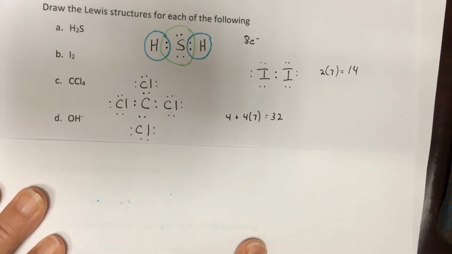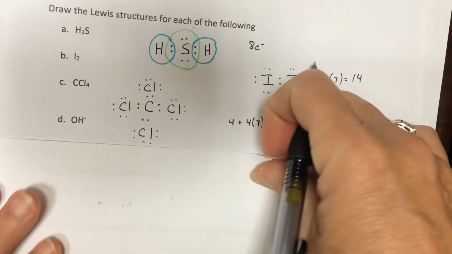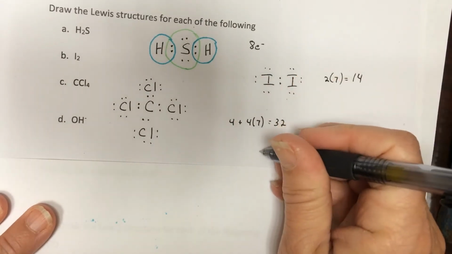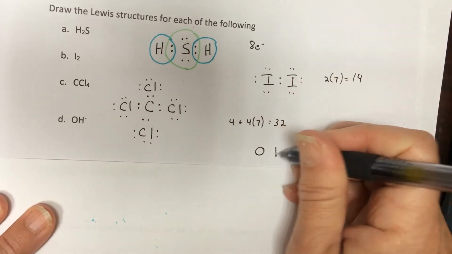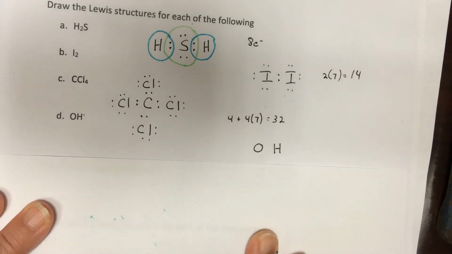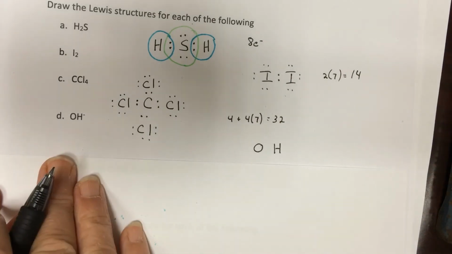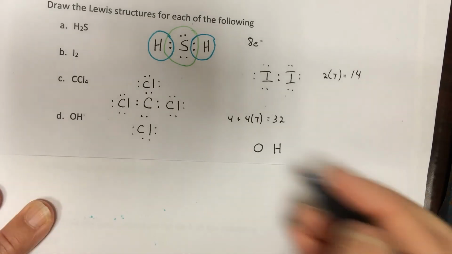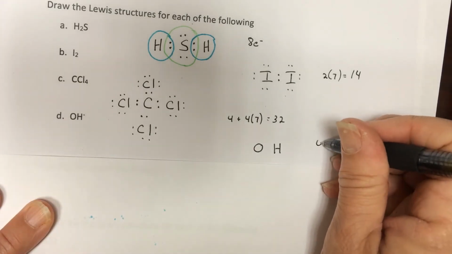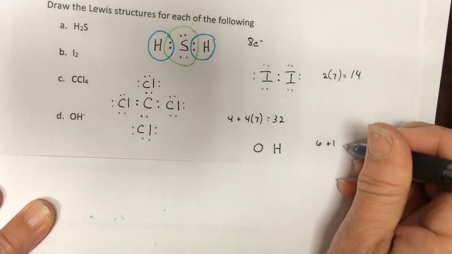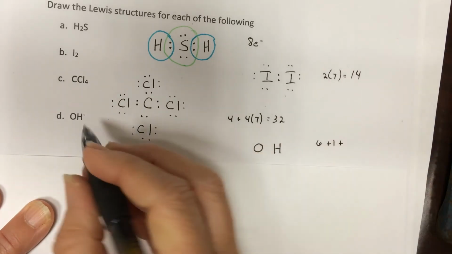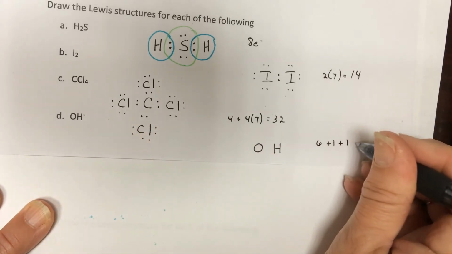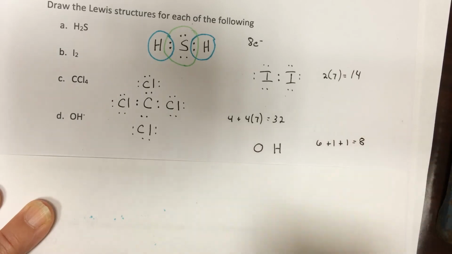Let's look at our hydroxide. I'll move it down just a little bit. Here we have just 2 atoms, so they'll be next to each other. There's no arrangement to go through. The oxygen has 6, the hydrogen has 1, and that charge means I've got 1 more. So I've got 8 electrons.